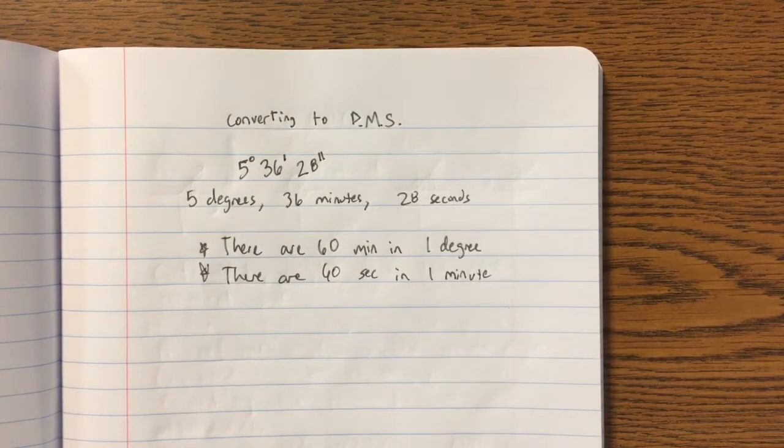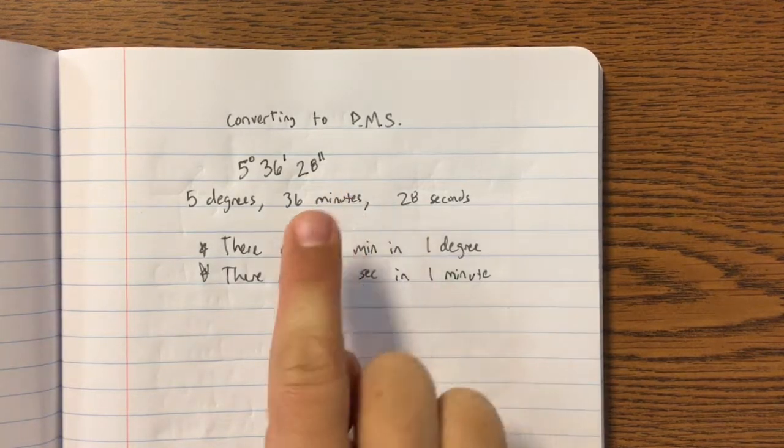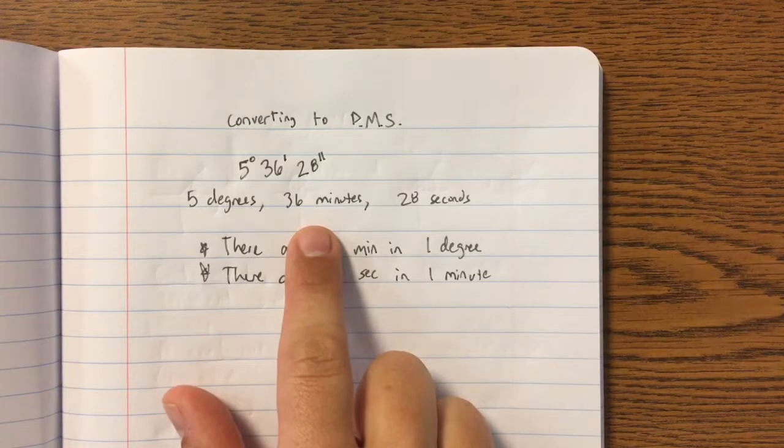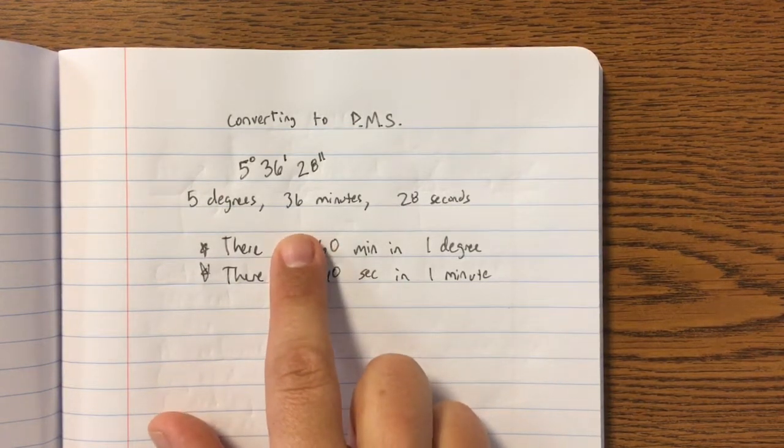Yeah, you don't have to multiply by 100 in this case, because really all we want to know is, we know that 36 minutes is less than 1 degree, right? It's just going to be some small decimal, right? In fact, if it was 30 minutes, how much of a degree would it be?